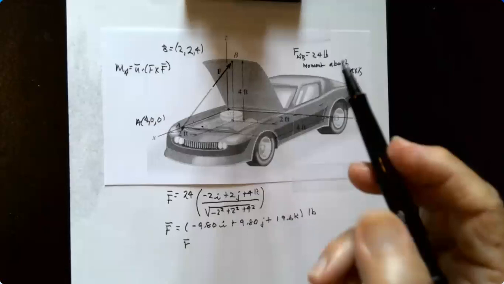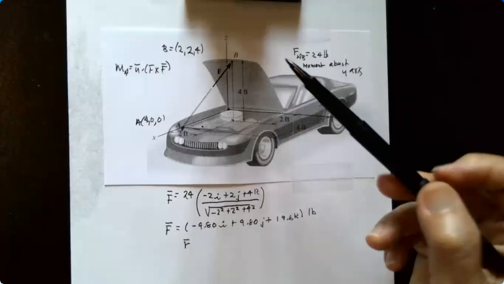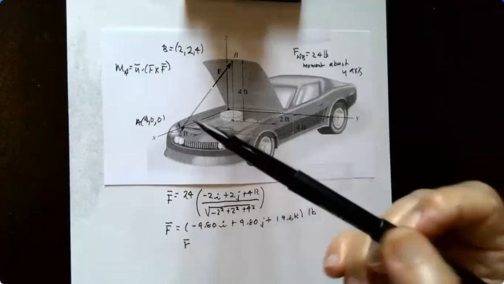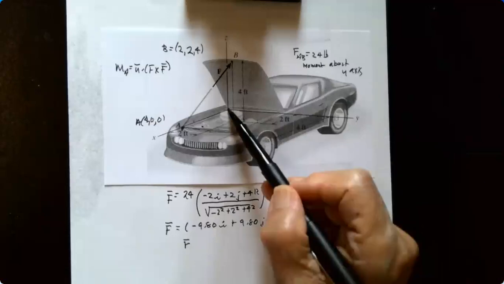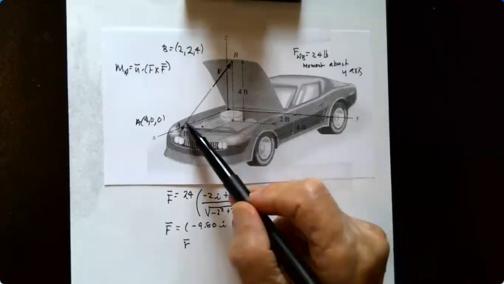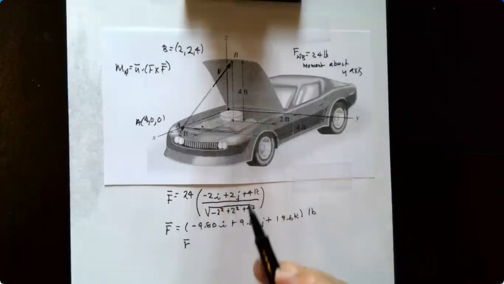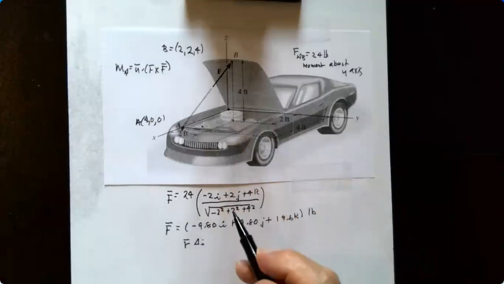And since this is where we want the moment to be taken, it's from here to here, so it's plus 4i, position vector, and that's in feet.